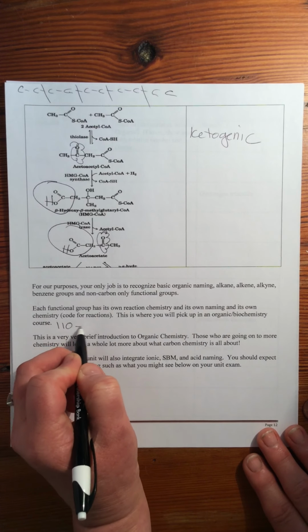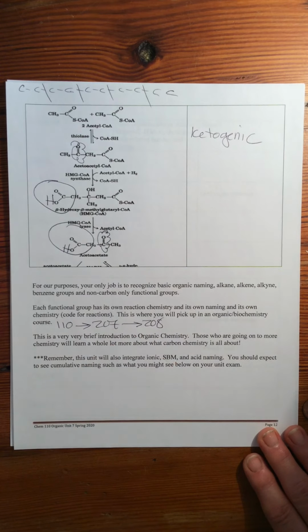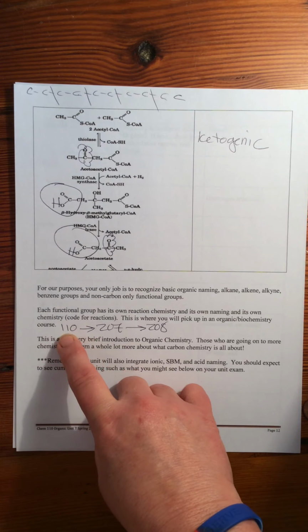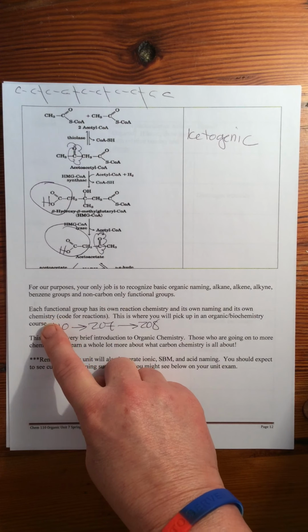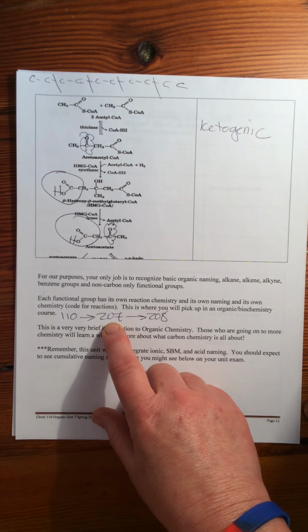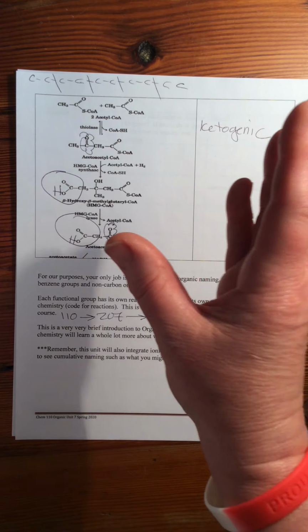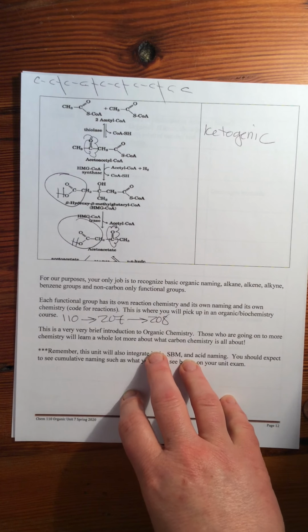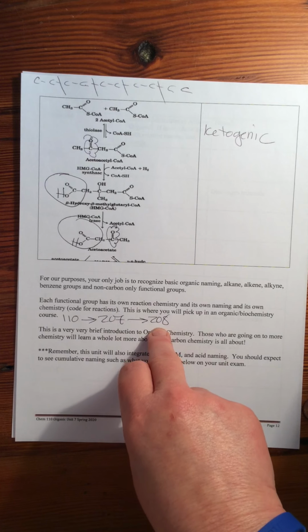Now, I'm just going to put in a plug for going the 110, 207, 208 pathway, because a lot of the gaps in this kind of thing are filled by coming to this kind of course, which helps you understand reaction coupling, what the double arrow means, how you couple things together in a way that makes it energetically favorable before you go on to this.